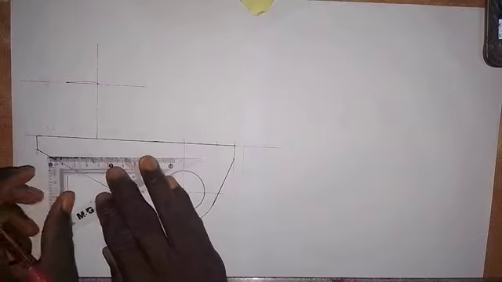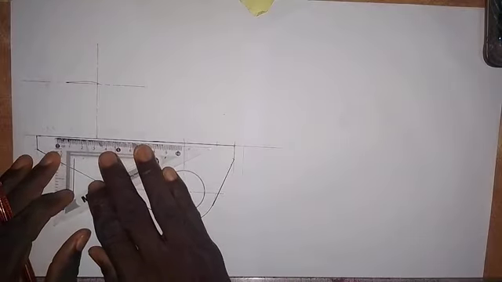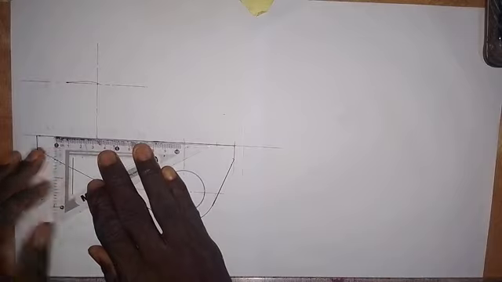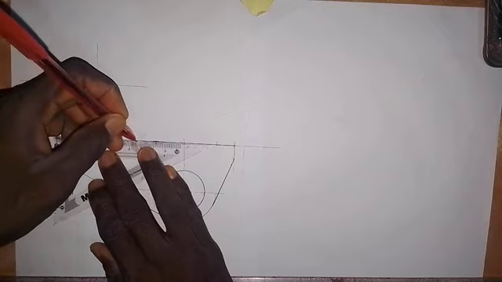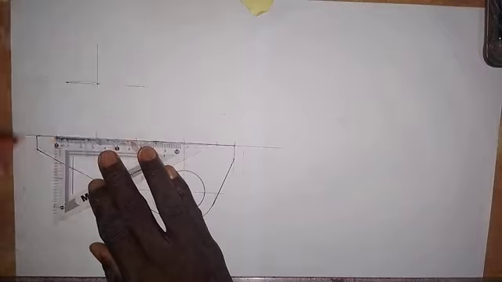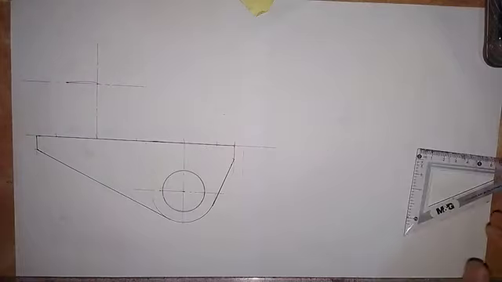So I divide 66 by 2, that will give us 33 millimeters. So from this point, we take 33 millimeters to the left side. Okay, so this is 33, and I will take 33 millimeters to the right side. This is 33, so making 66. So let's stop that for now.